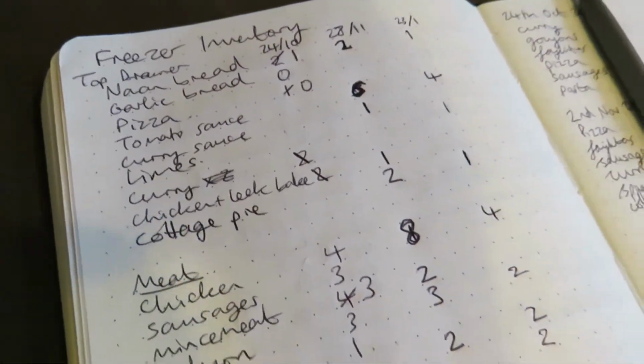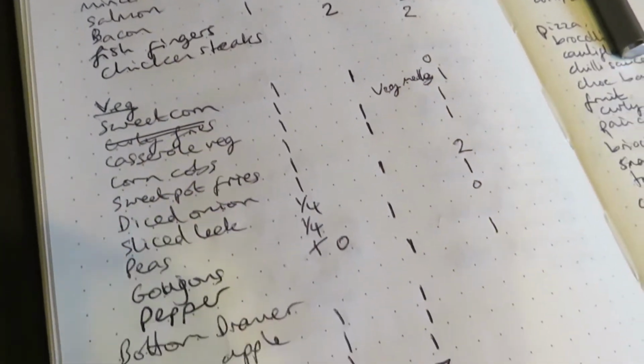I have a look, see what I've got, I mark it against my grid. If it's frozen veg, I look at seeing if I've got a bag of it or if I've got a portion worth, then I mark that down on the list. And then when I know exactly what I've got in my cupboards, what meat I have and what veg I have, I can then decide what my meals are going to be.